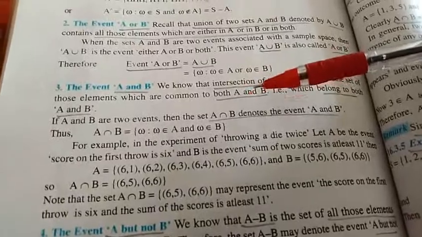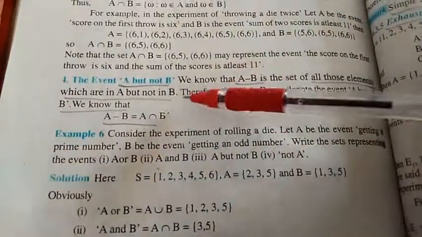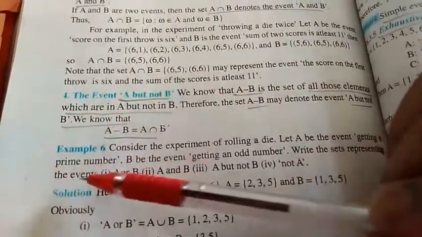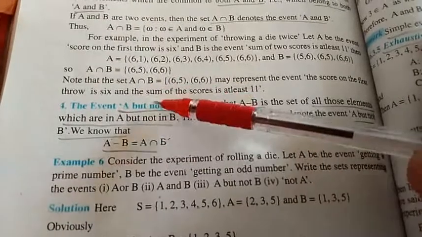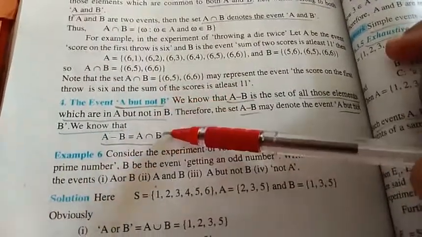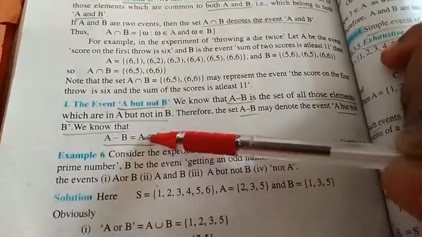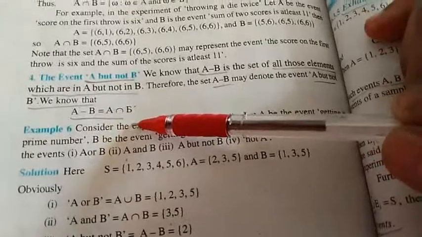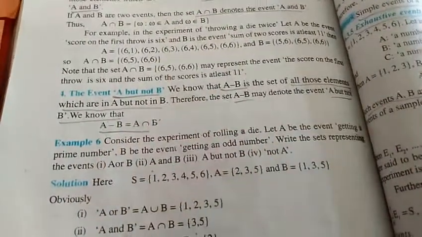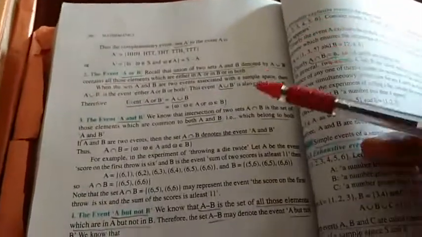Both A and B means A intersection B. A but not B means A minus B, the difference. That can also be written as A intersection B complement, that is, not B. So A, B complement, and you have to find the intersection. Right? A minus B is equal to A intersection B dash. So these are the 4 things you should remember.